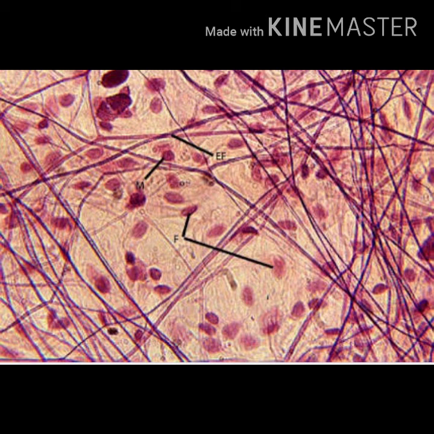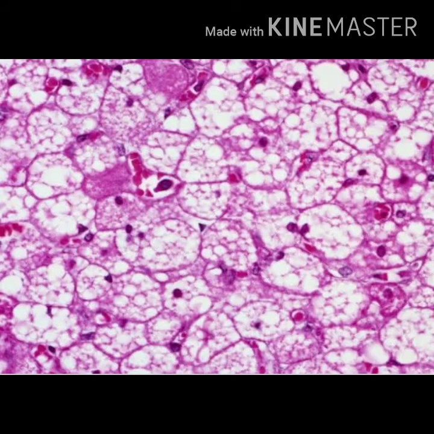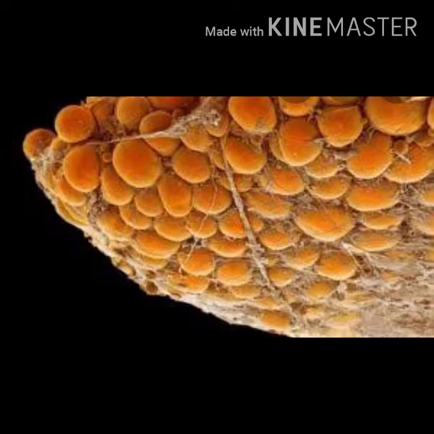The second one is the adipose connective tissue. It is a modified form of areolar connective tissue found below the skin in the dermis region, and also around the kidney and around the eyeball. What is the difference between areolar connective tissue and adipose tissue?